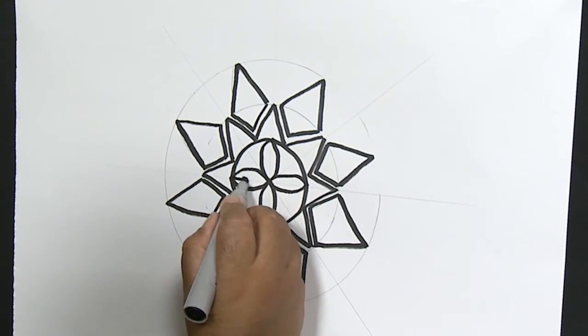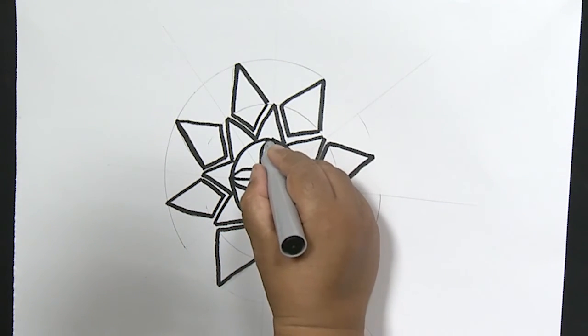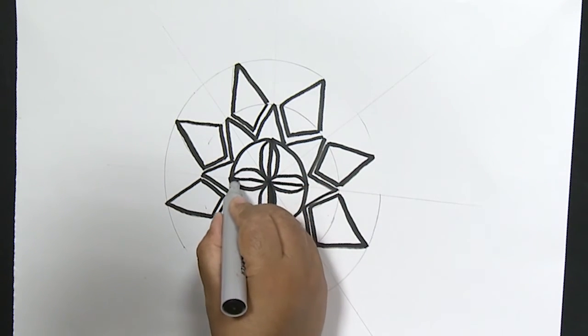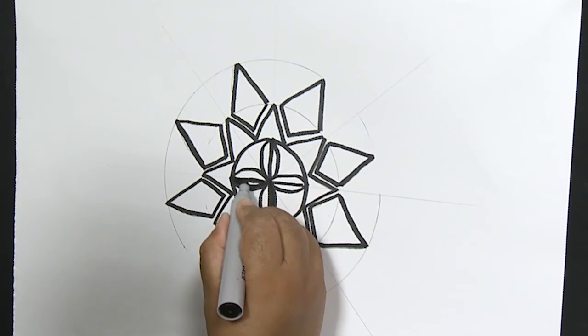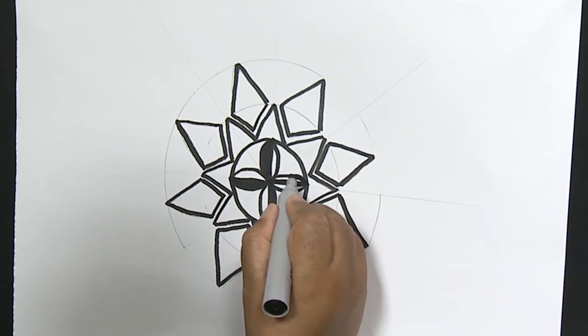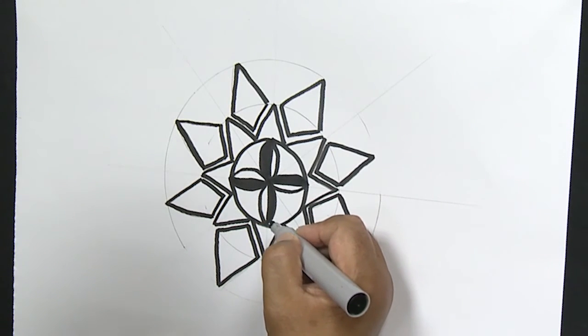Now that you have all the outlines done, then you can start coloring in. Remember, it has to be balanced, where you have the dark side, the light side, dark side, and so on.